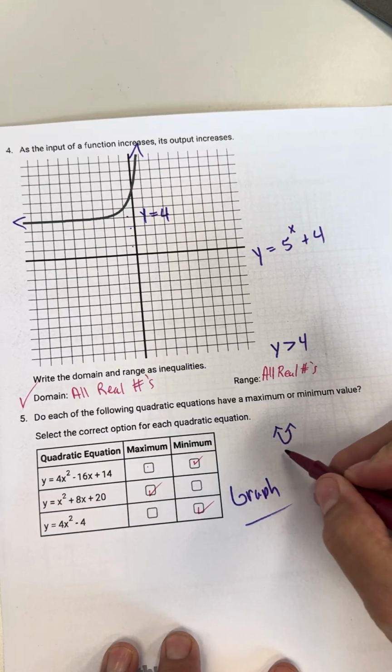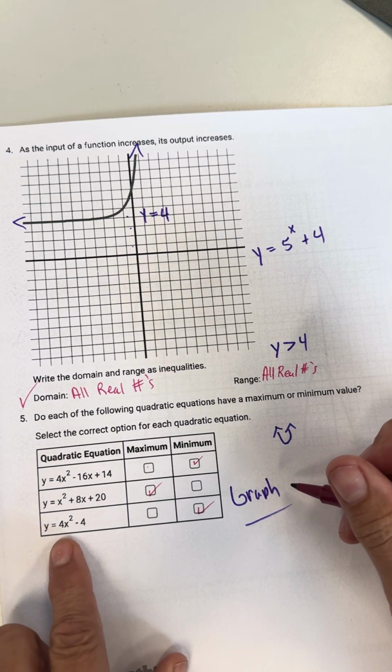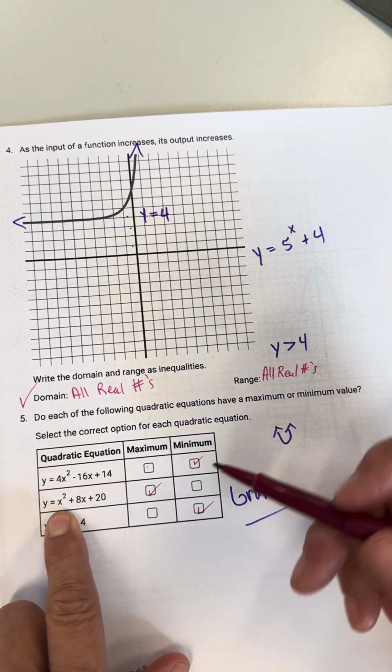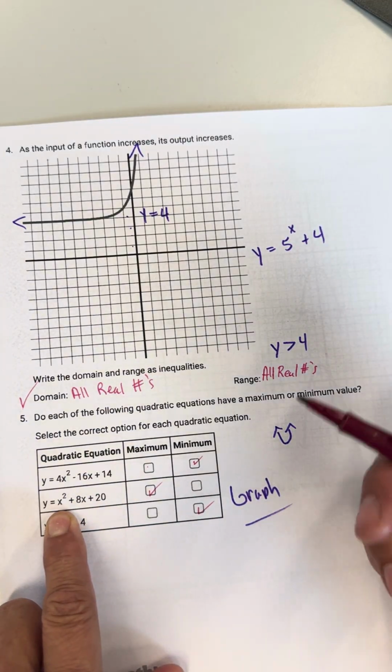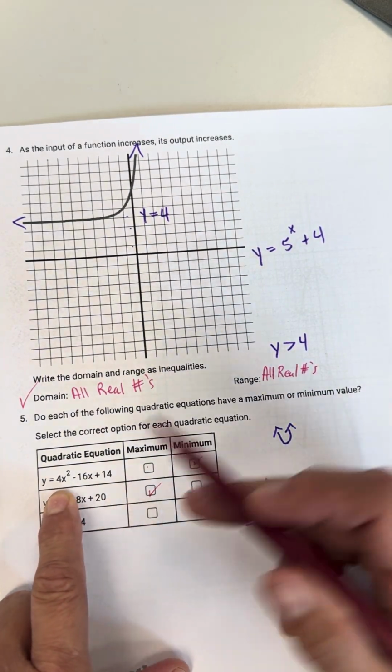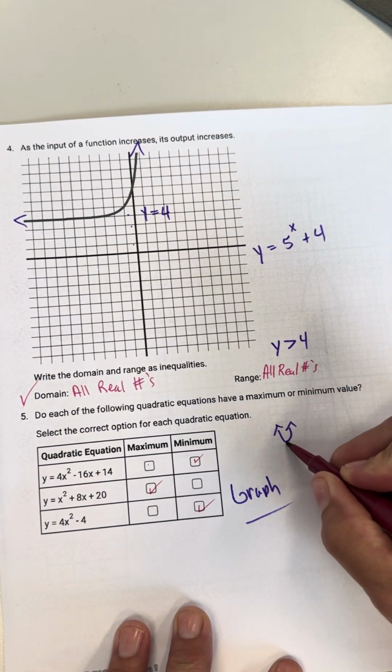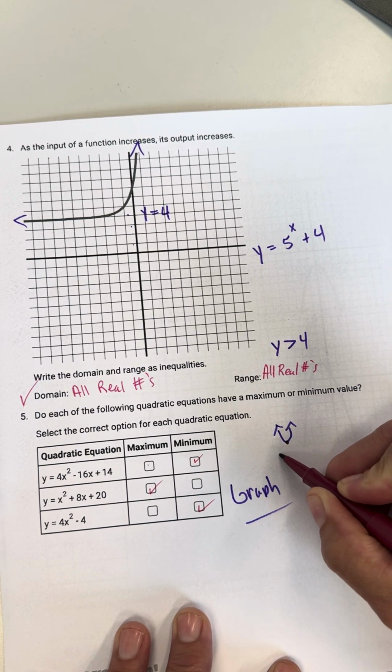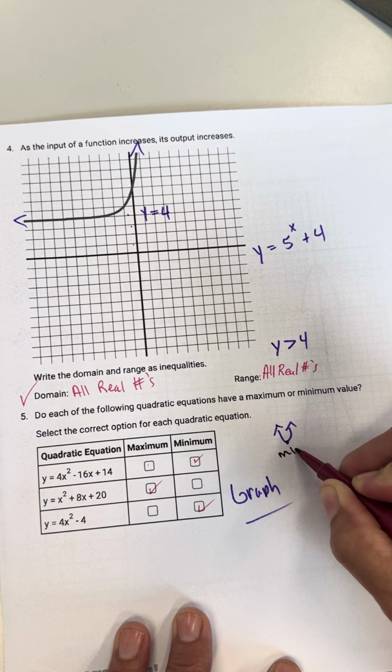So because all three are positive, 4x squared, if there's not a number, the number is 1, so 1x squared. So the 1's positive, the other 4 is still positive. They're all three going to have a minimum because you're going to be at the bottom.